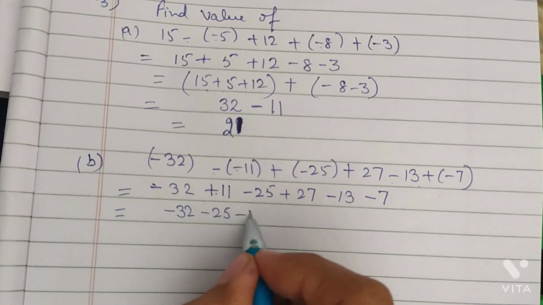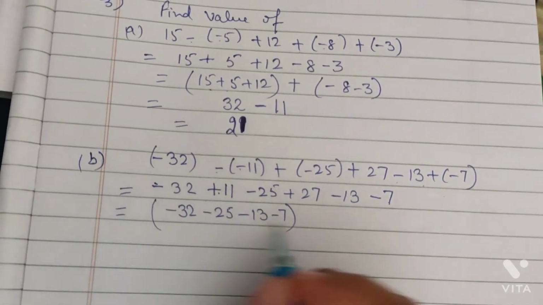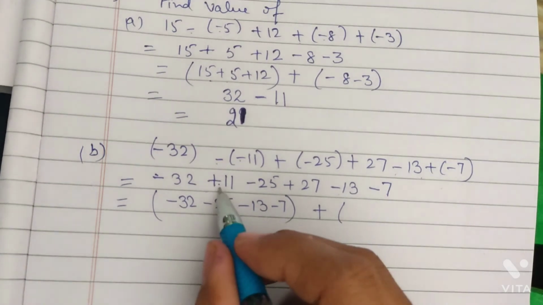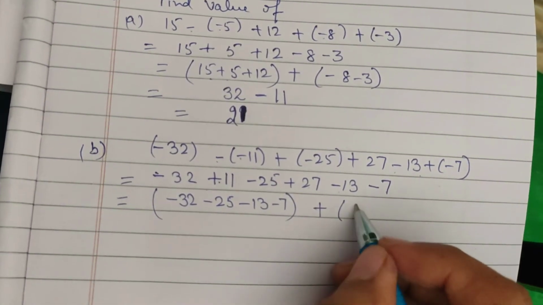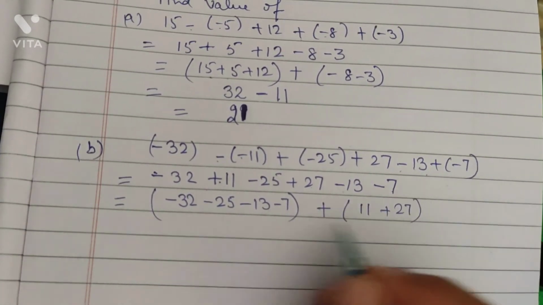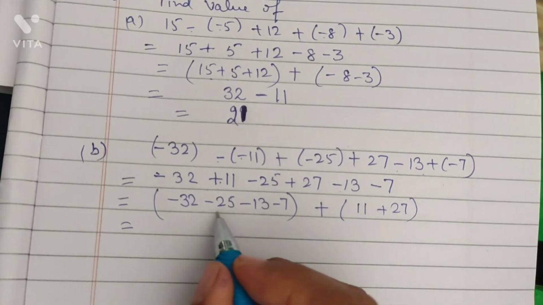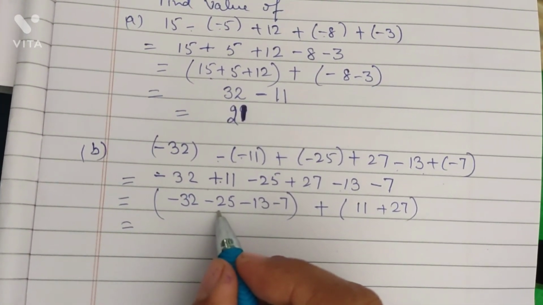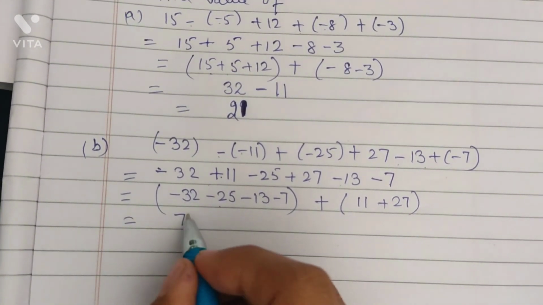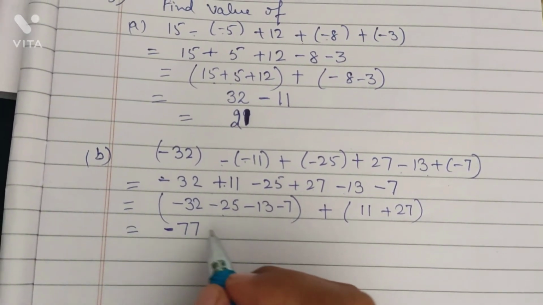Now I will collect all the integers of same sign. I am collecting integers of negative sign. First number is minus 32, then minus 25. Next one is minus 13, and the last one is minus 7. I will keep these in brackets. Now I will collect integers of positive sign, 11 and 27. I'll keep these in another bracket.